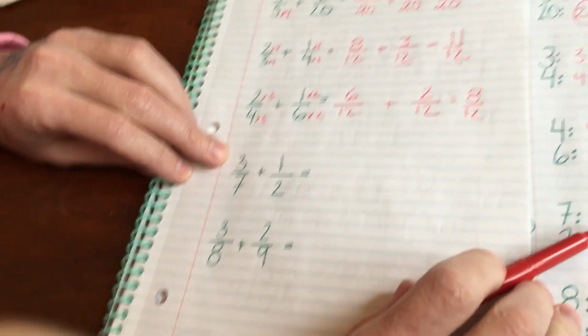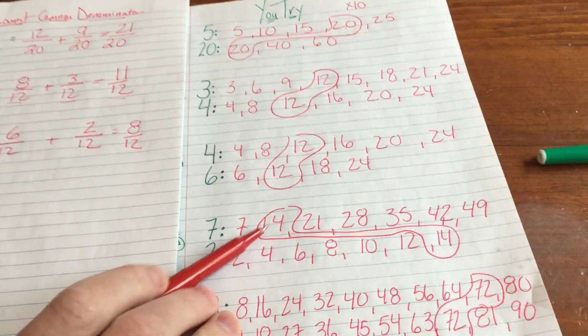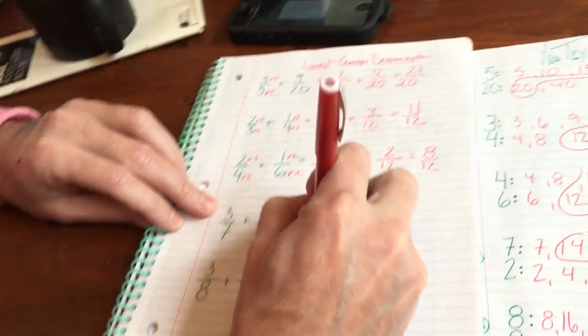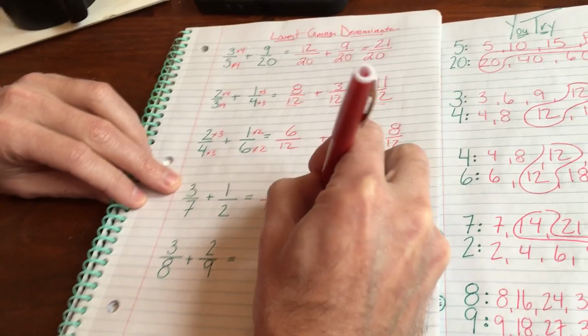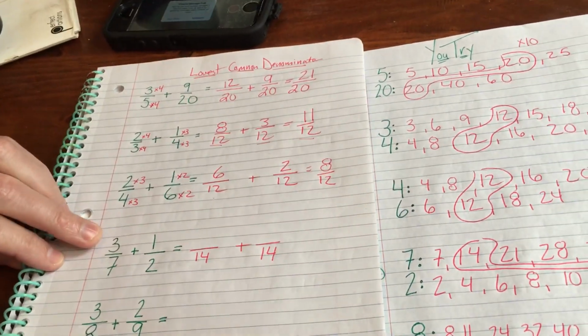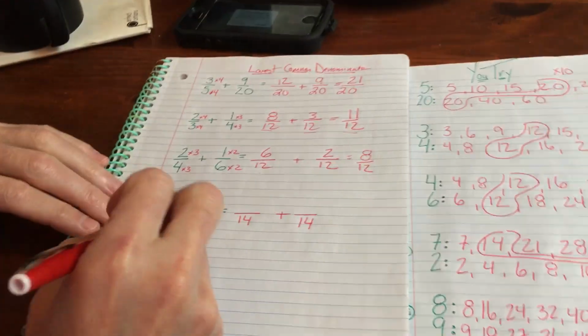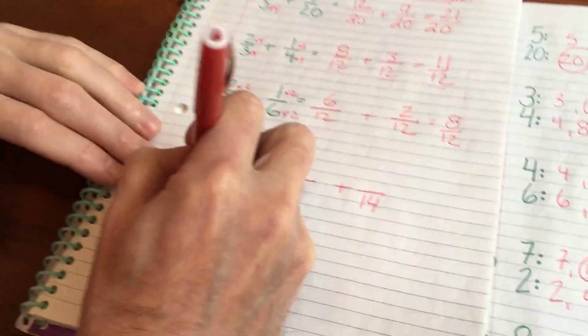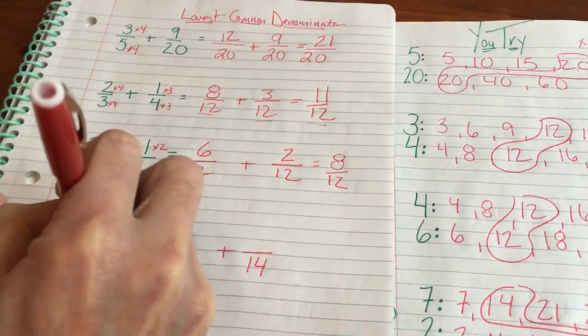So I look at my sheet. Oh, where did I match up? I matched them up to 14. Both of them are going to be 14. My lowest common denominator is 14. What do I have to multiply 7 by to get to 14? 2. So whatever I do to the bottom, I do to the top.